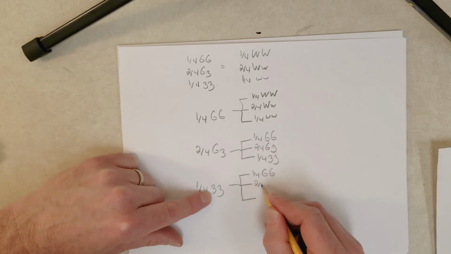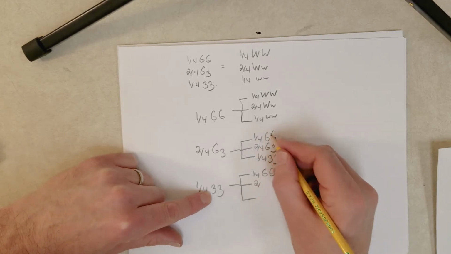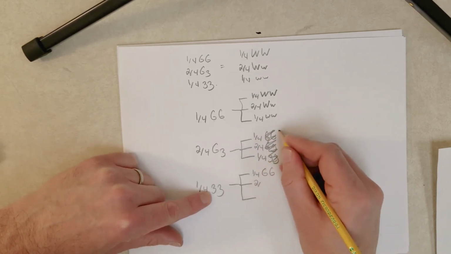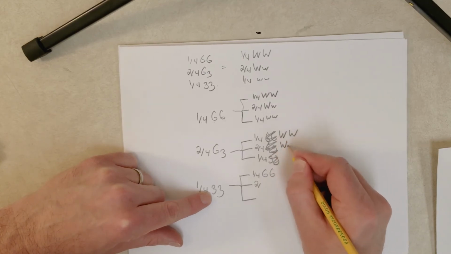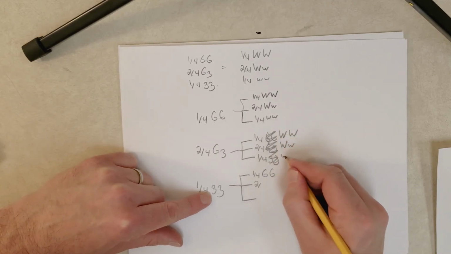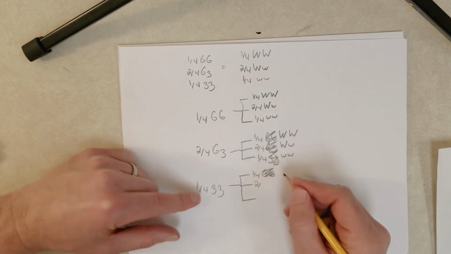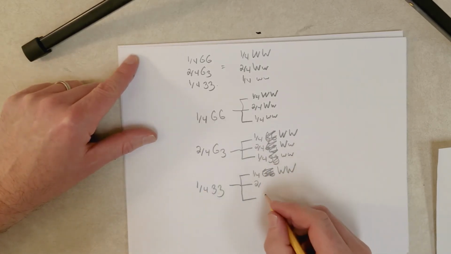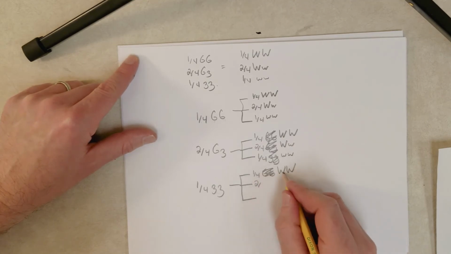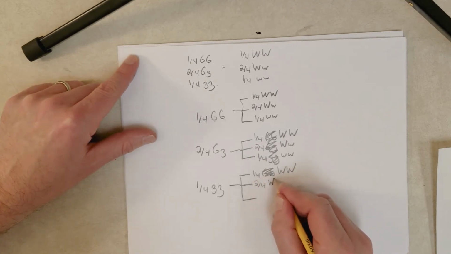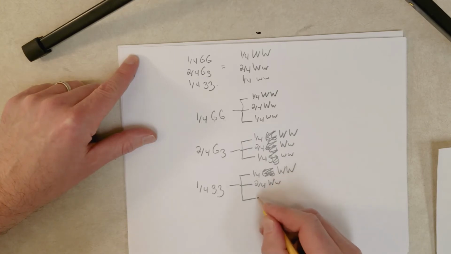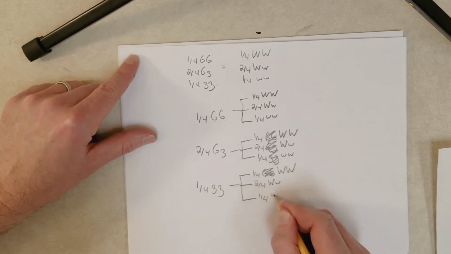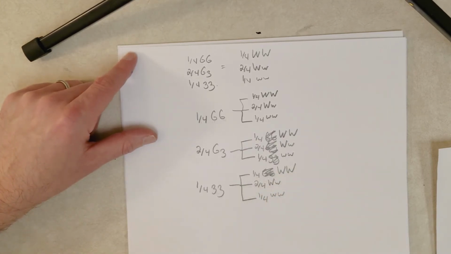1/4 of them get 2 big G's. Oops, sorry. Oh, did I mess up? I did. These should be W's. If you were paying attention, you caught my mistake. So, congrats. I'm glad I caught it before I went much further. So, 1/4 will get 2 big W's. 2/4 will get a big W, little w, and 1/4 will get 2 little w's.